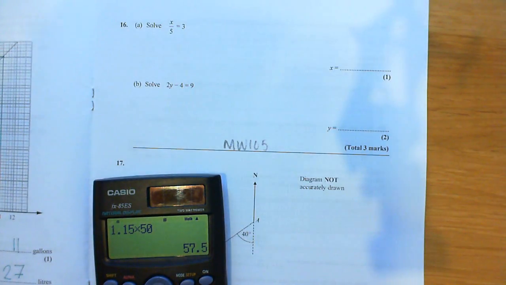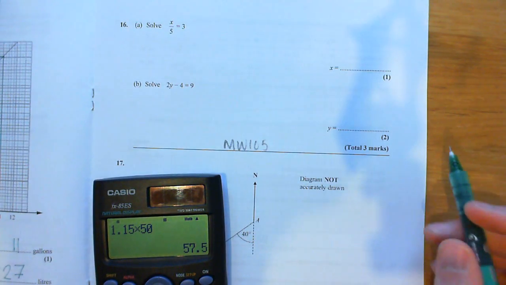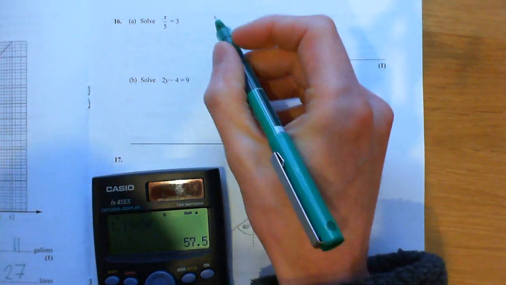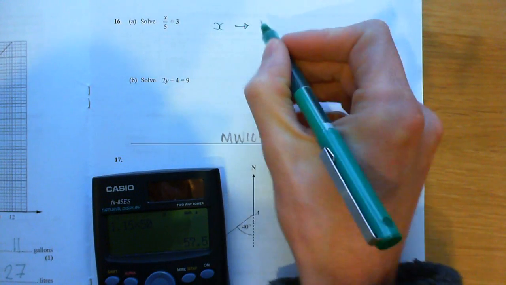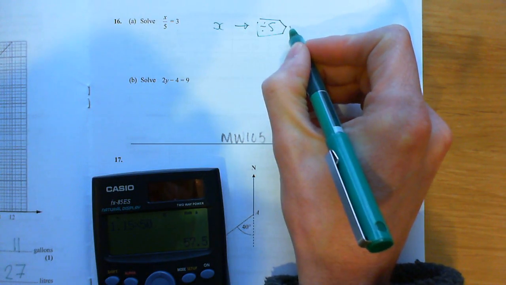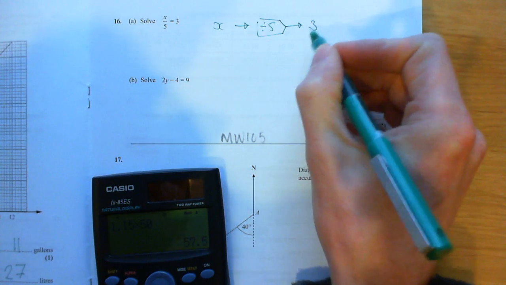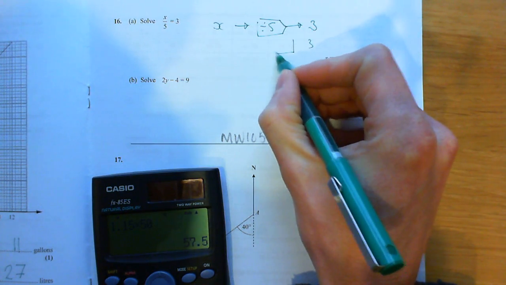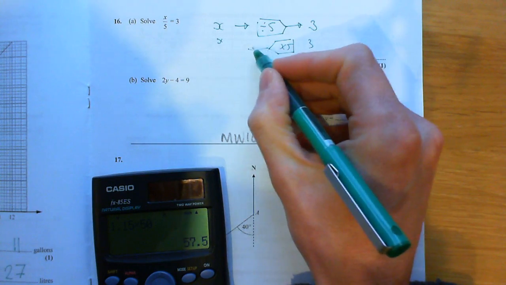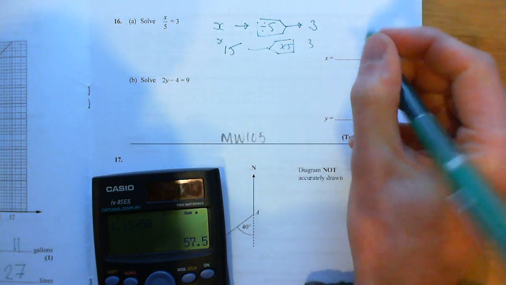Next question. Solve an equation. X divided by 5 equals 3. So, flow diagram method. Divide by 5 gives me 3. I'm doing that. 3 times by 5 will give me what X is. In this case, 3 times 5 is 15.